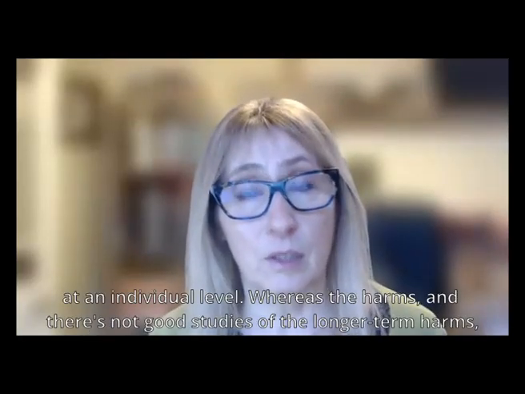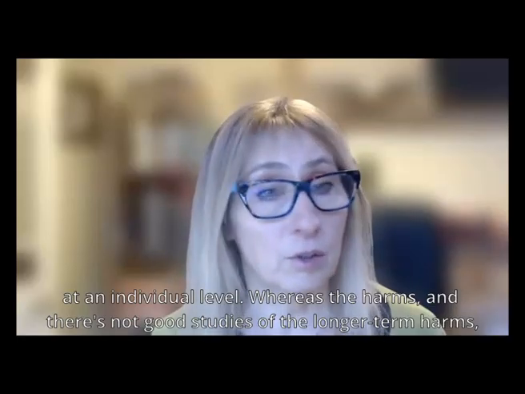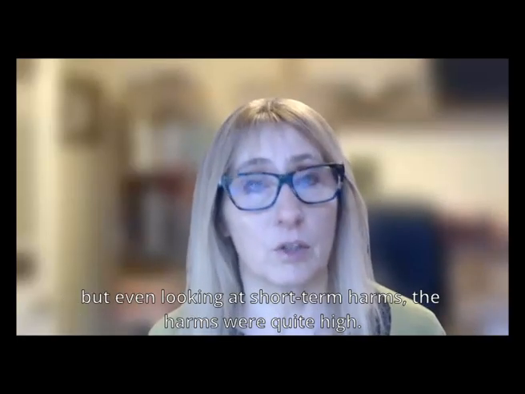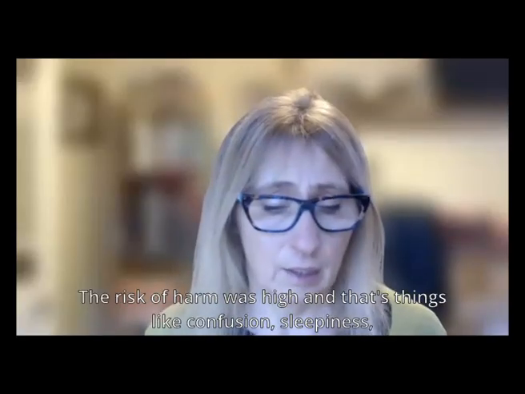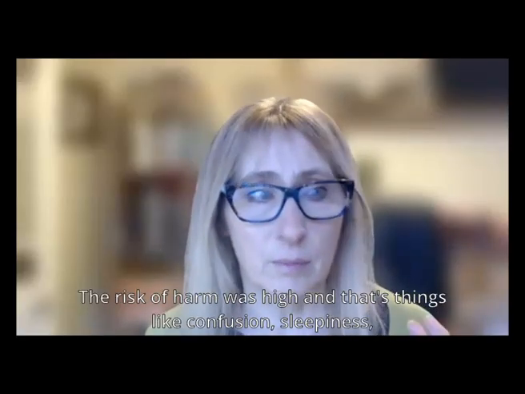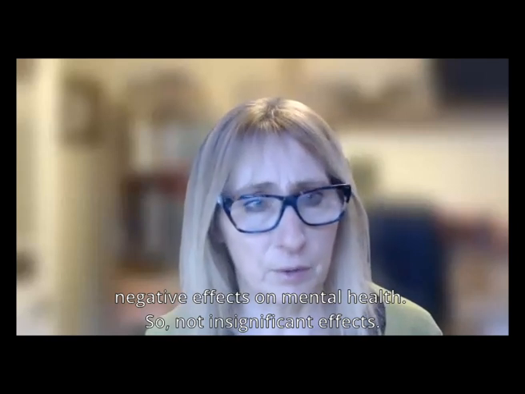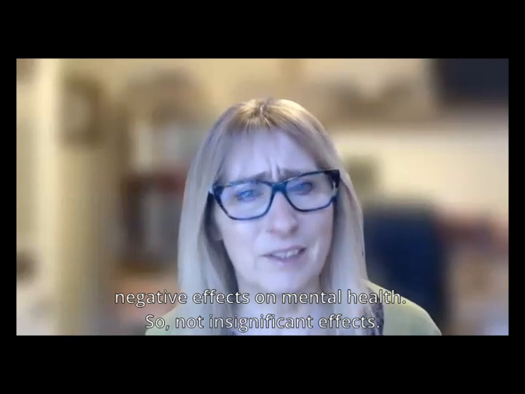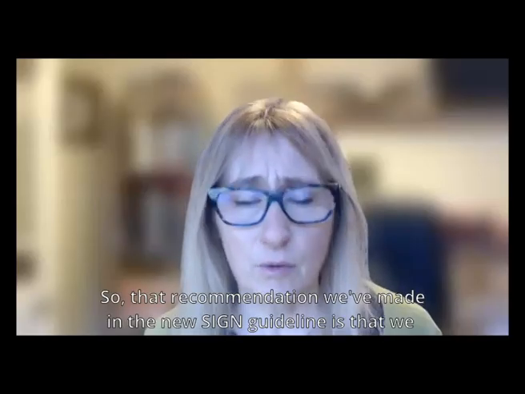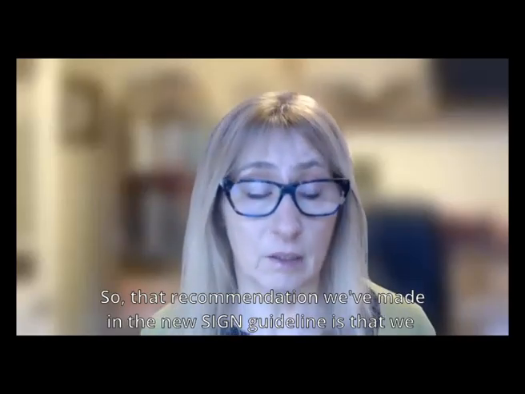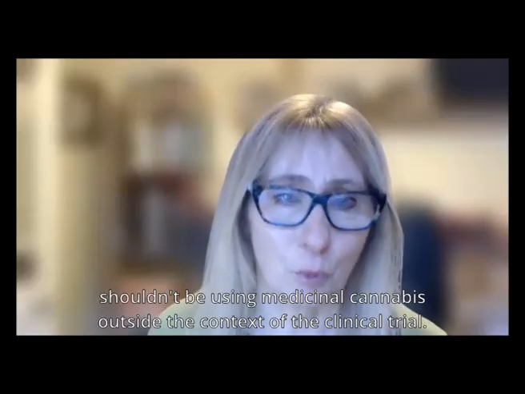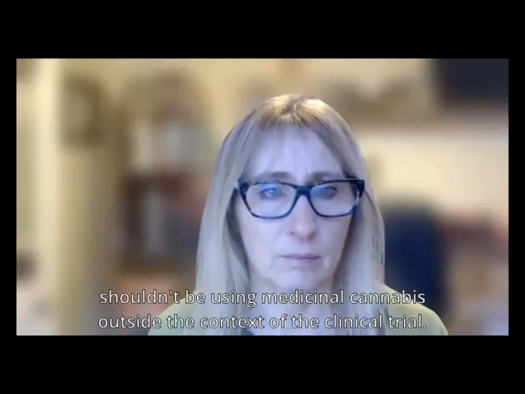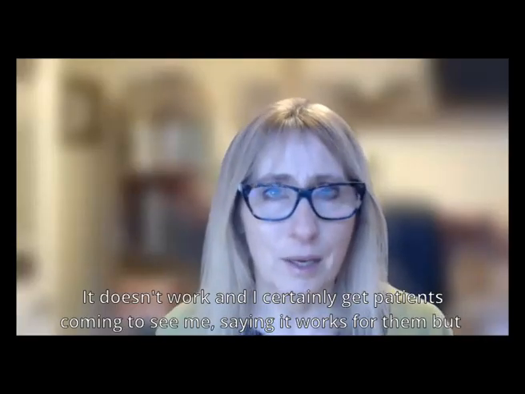Whereas the harms, and there's not good studies looking at longer term harms, but even looking at short term harms, the harms were quite high. The risk of harm was high, and that was things like confusion, sleepiness, negative effects on mental health. So not insignificant effects. So the recommendation that we've made in the new SIGN guideline is that we shouldn't be using medicinal cannabis outwith the context of a clinical trial. Okay. It's not that it doesn't work.